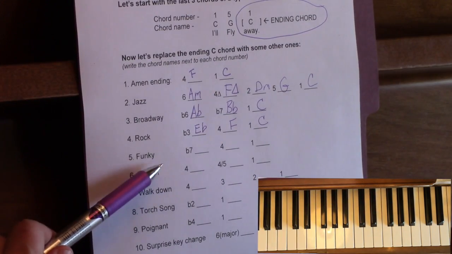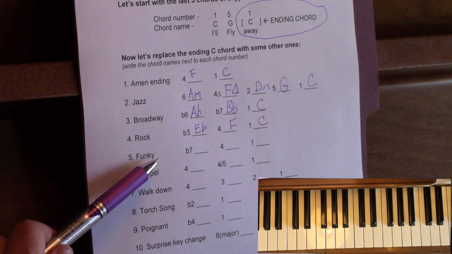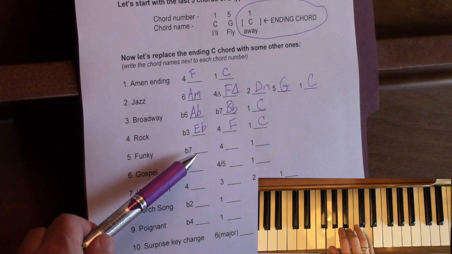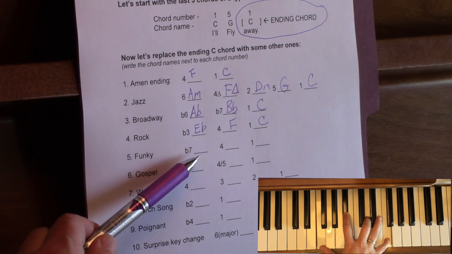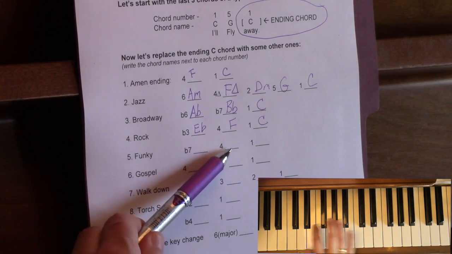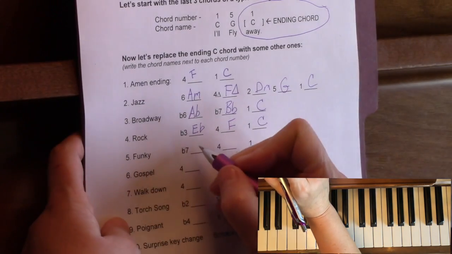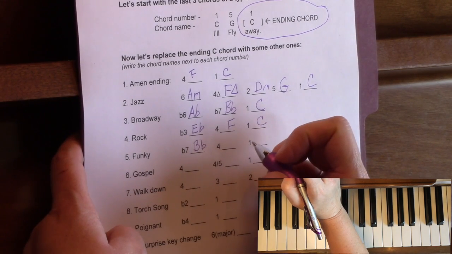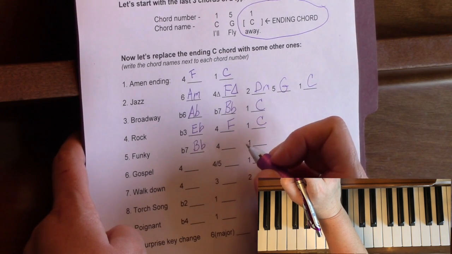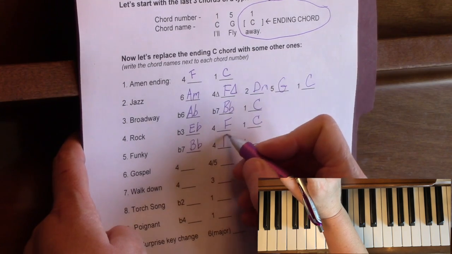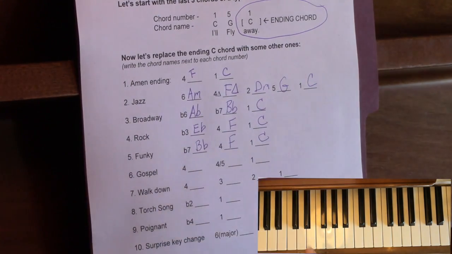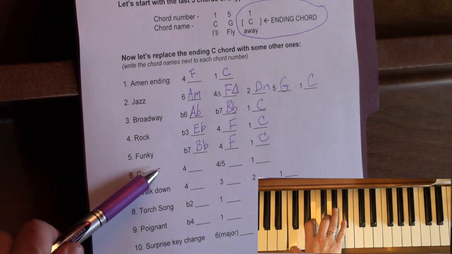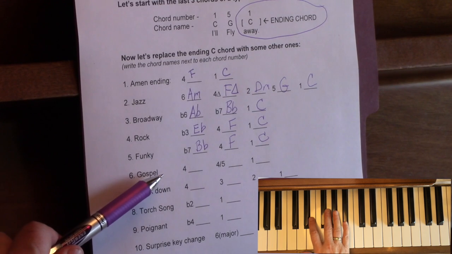All right, the funky ending. This is kind of based on something you'd hear in the song Ghostbusters. I'll fly, here comes our substitution, a flat 7, 4, and 1. So flat 7 is B flat. It lowers the B note, the 7th note of the C scale, to B flat. Then F and C. And again, you'd probably want to make it a little bit funky. Yeah, and it's also a little bit gospel-y.